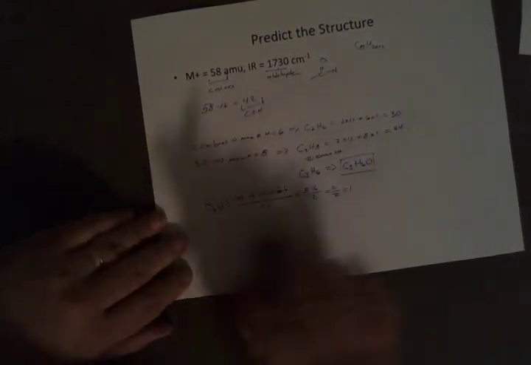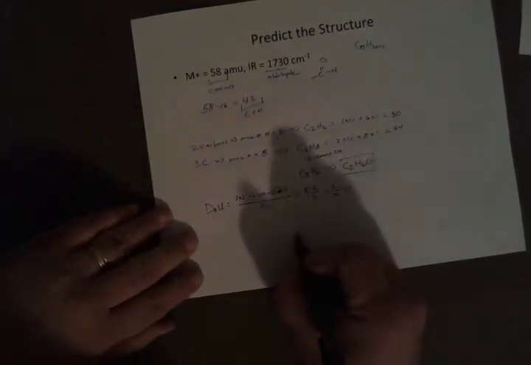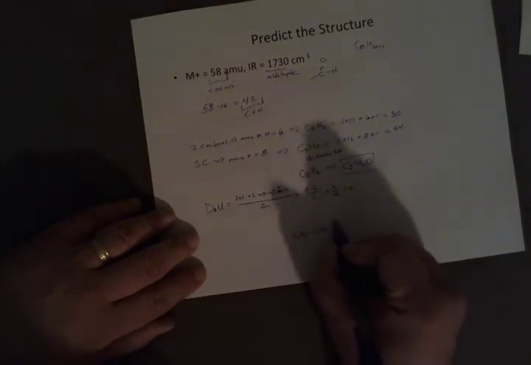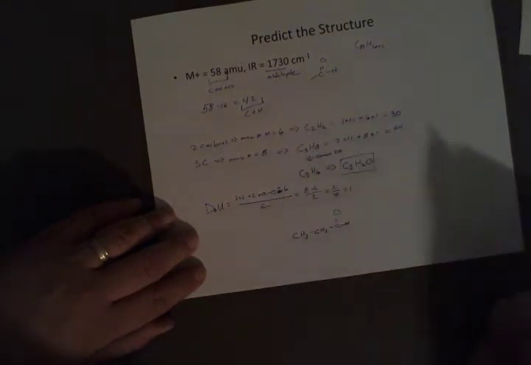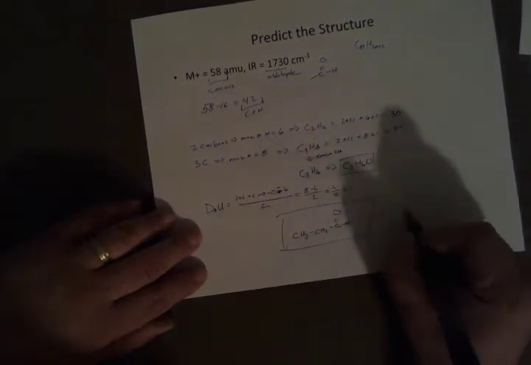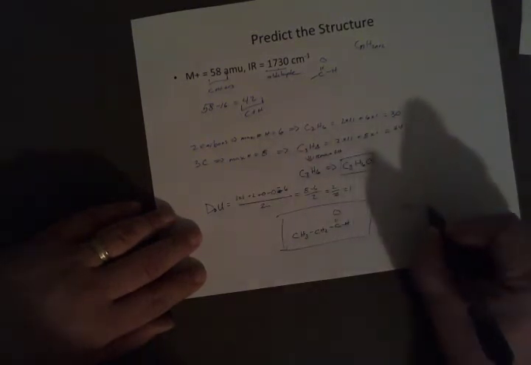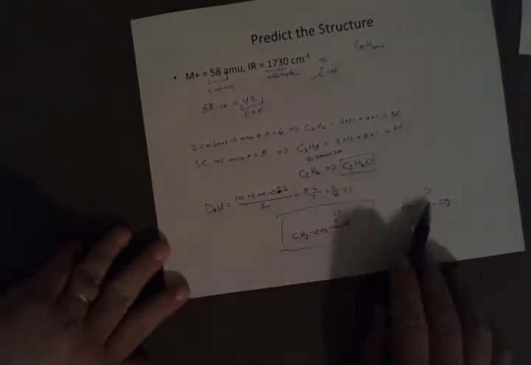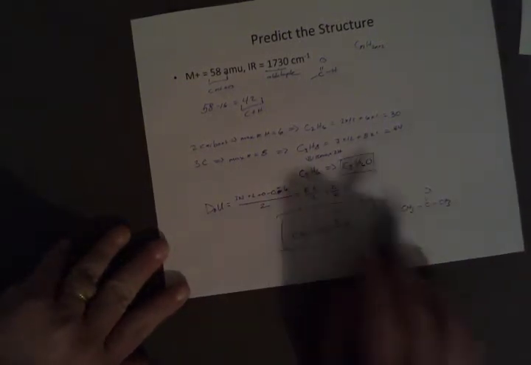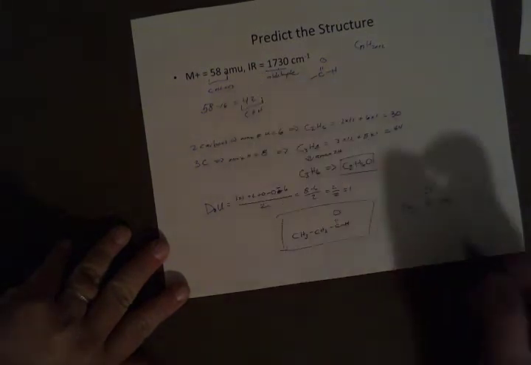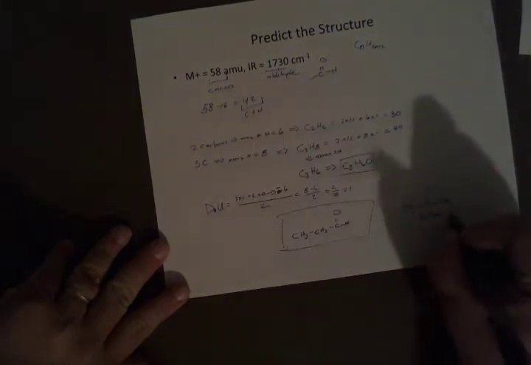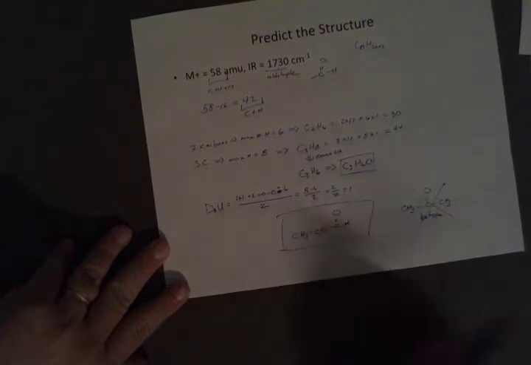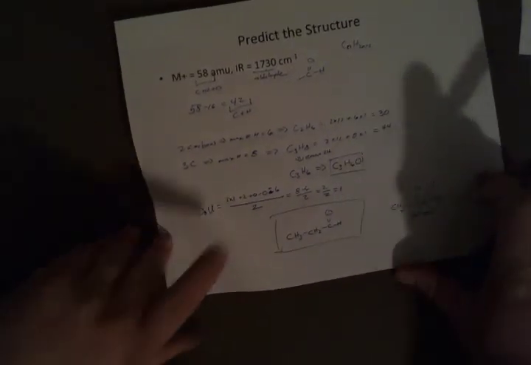So that means you can't have a ring, and for this, it's going to have to be CH2. So there we go. That's our structure. Remember, we can't do this, because that would correspond with this, but we have an aldehyde in here. This is a ketone, so we can't do that. This is our structure, because aldehydes have to be at the end.